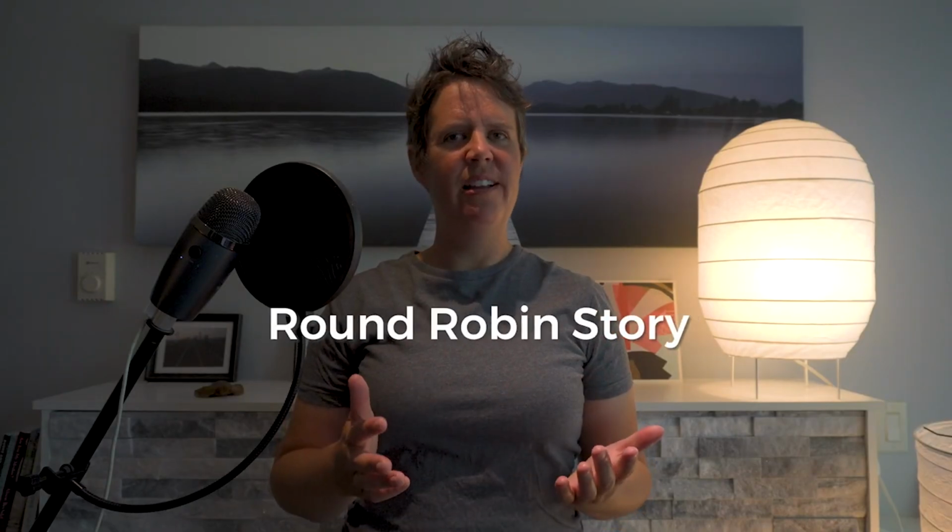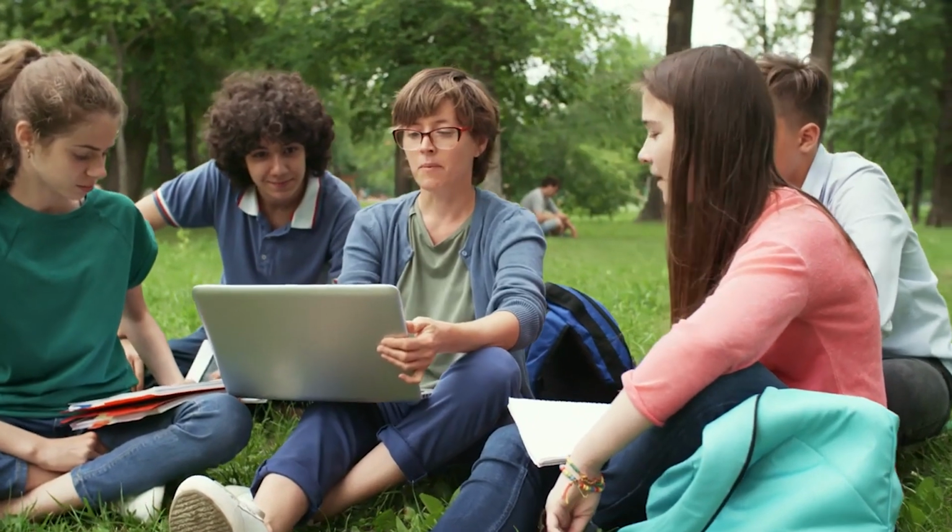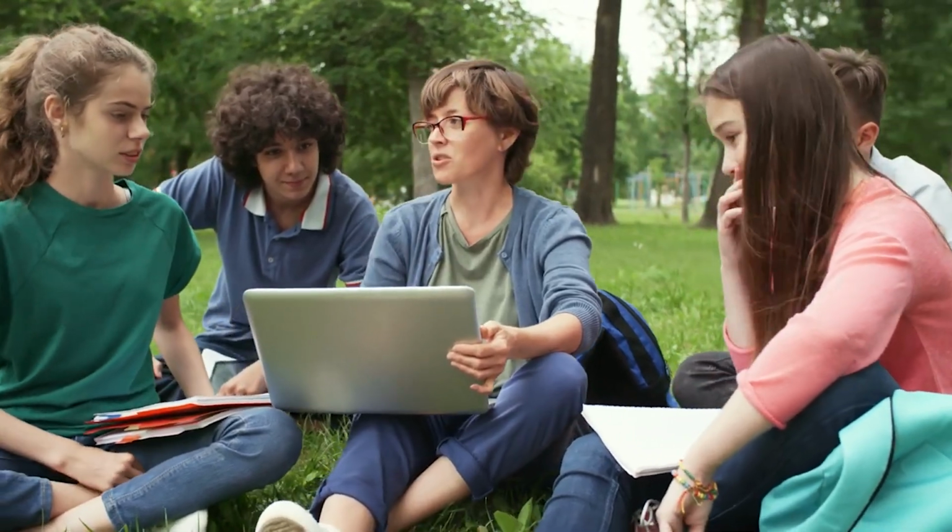Round Robin Story is a very simple ESL writing activity. It's fun because it involves groups. So generally, writing is kind of a solo activity. That's why I like to try to make some kind of group or team writing activities just to spice things up a little bit in my English classes.